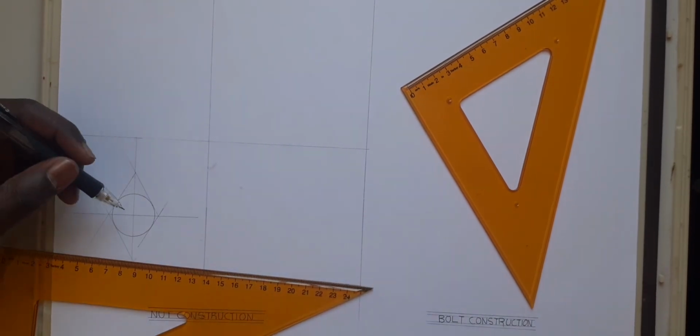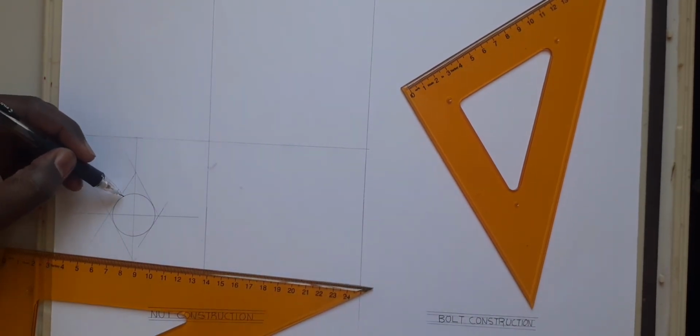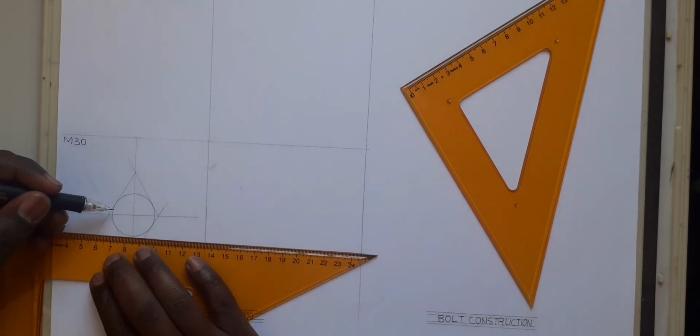Unlike constructing a hexagon, when you construct a hexagon, these are inside the circle, but when you construct a nut, these are outside, and make sure that they are touching the circle.